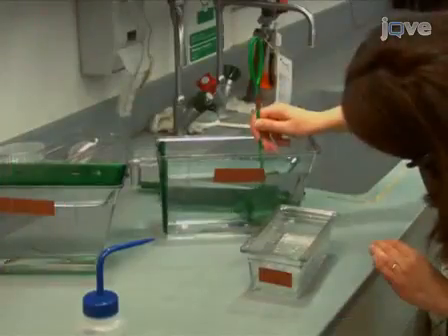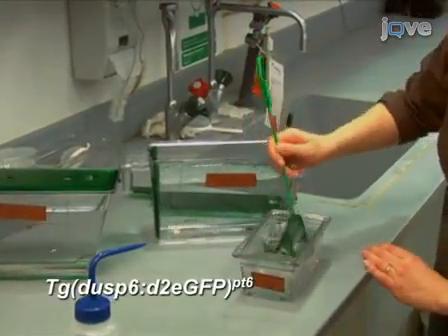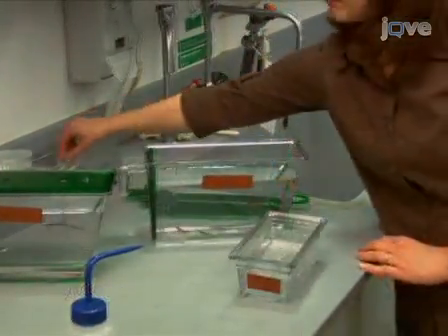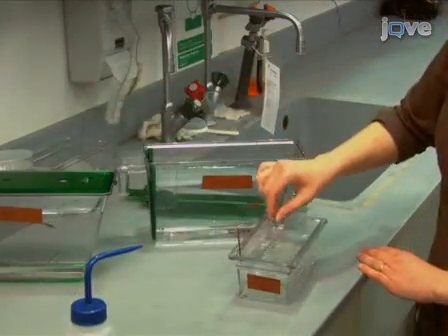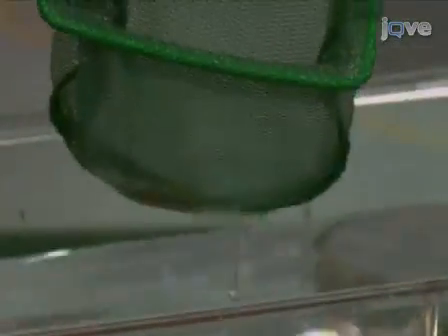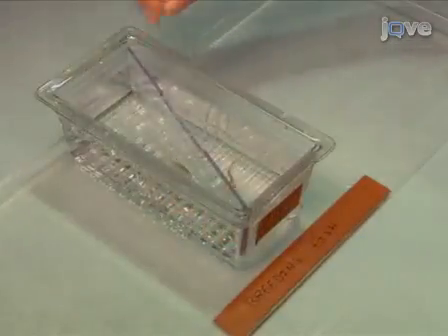Two days prior to treatment, identify homozygous male transgenic zebrafish and place them into individual mating tanks. Add separators to the tanks. Then, add a wild-type female fish to each tank and leave the fish in the mating cages overnight at 28 degrees Celsius. The next morning, remove the separator.